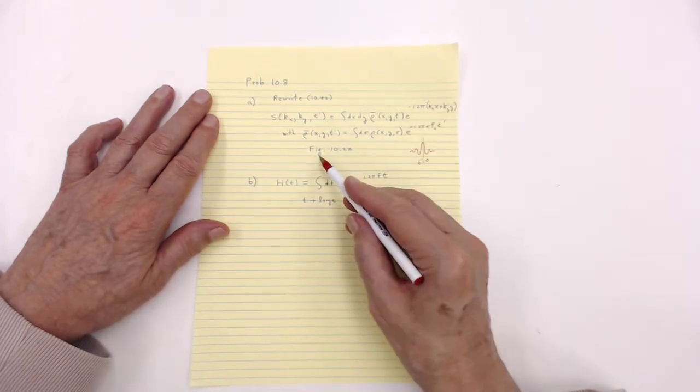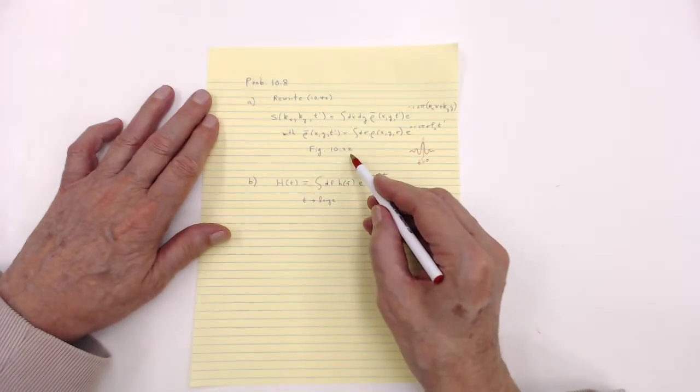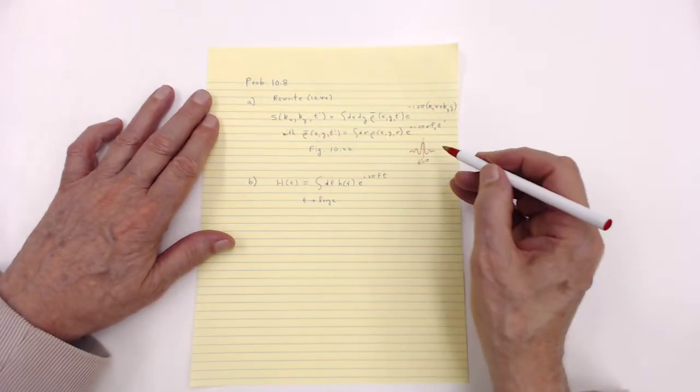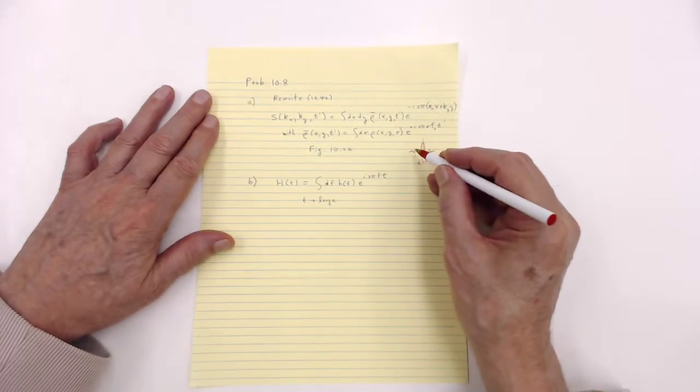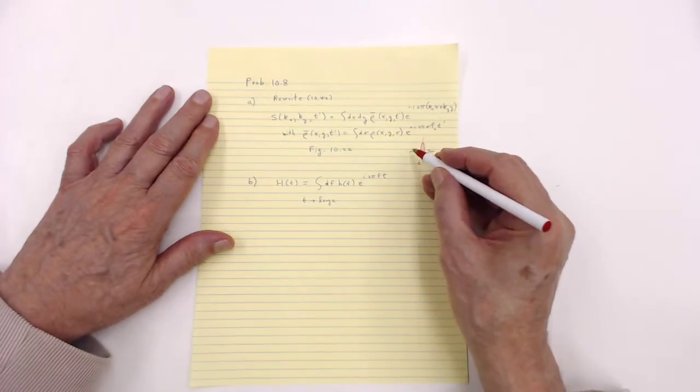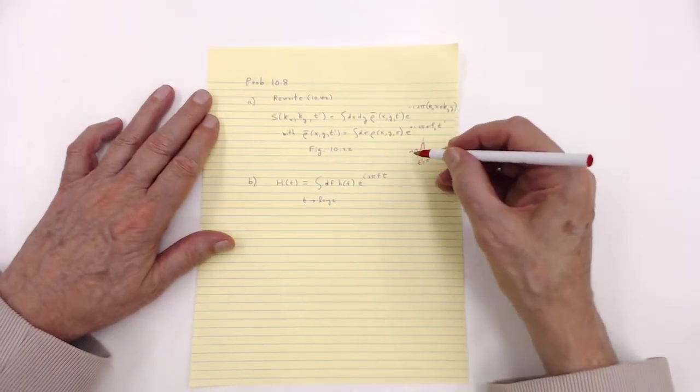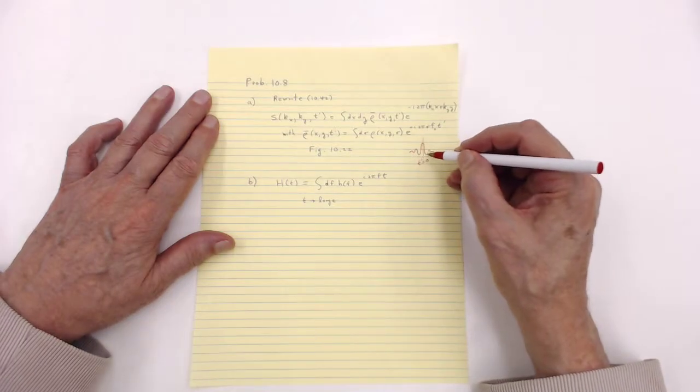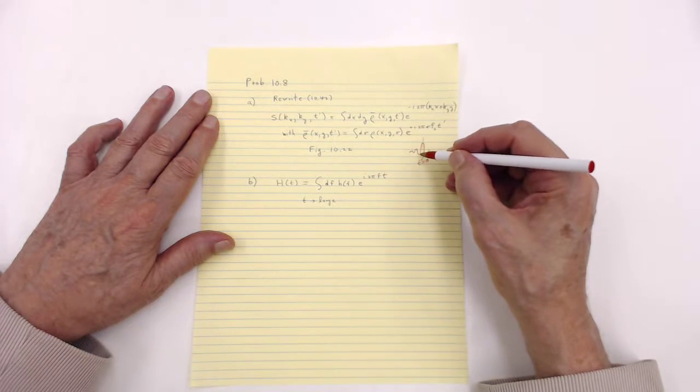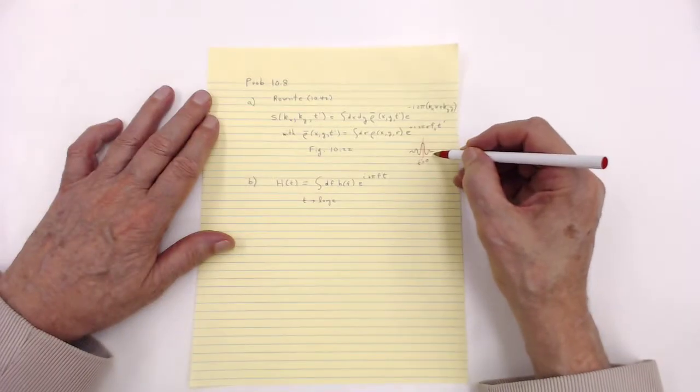Now, if you go to figure 10.22, this is really helpful. If you look at that, you will see that for every pixel in kx and ky space, we've got some kind of an evolving signal due to the spread and chemical shift.